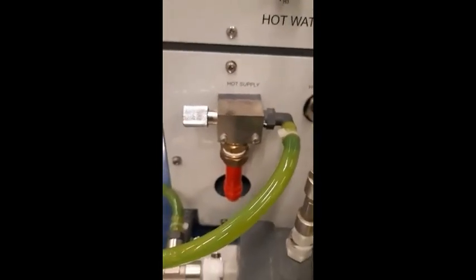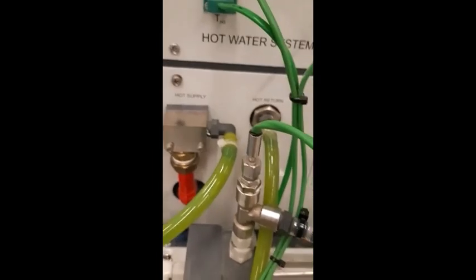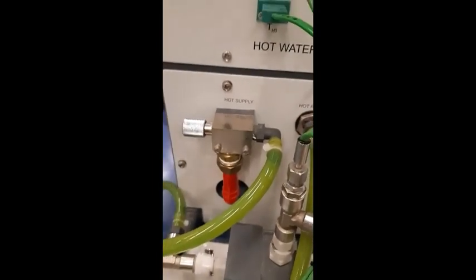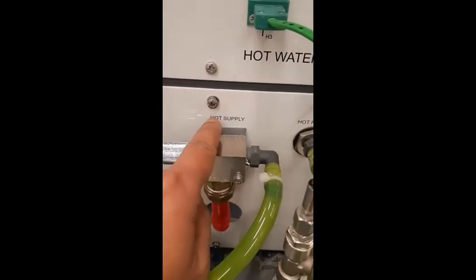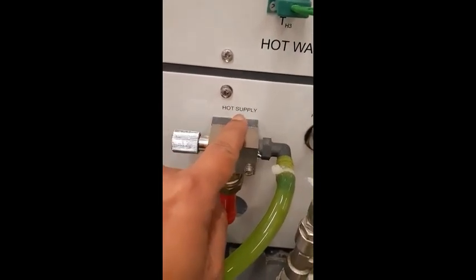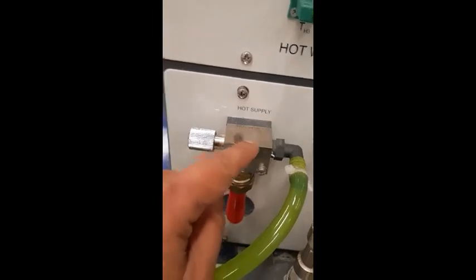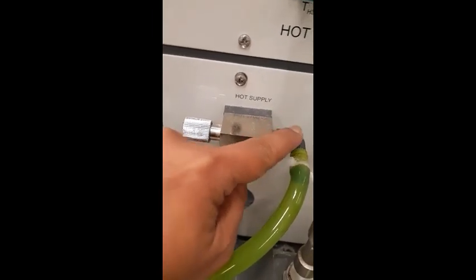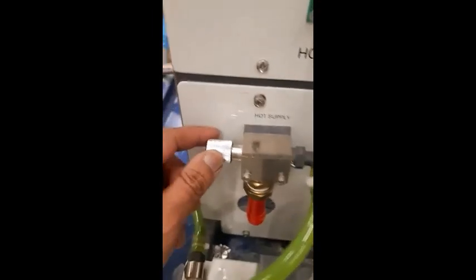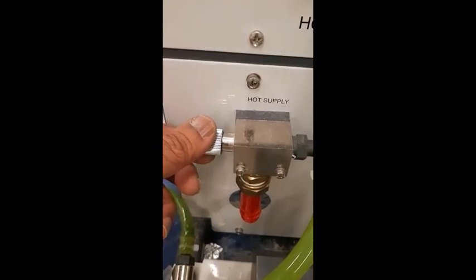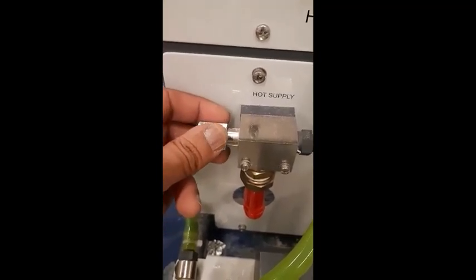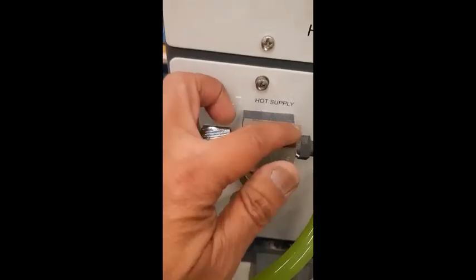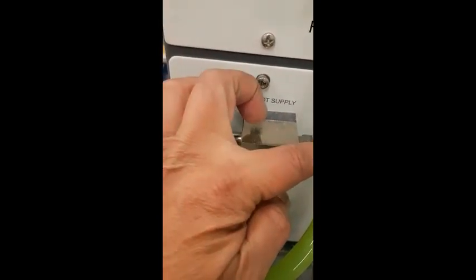On this side, the red pipe is the hot supply. Hot water is supplied through this pipe, and this one starts the hot water supply. At this moment it is stopped.